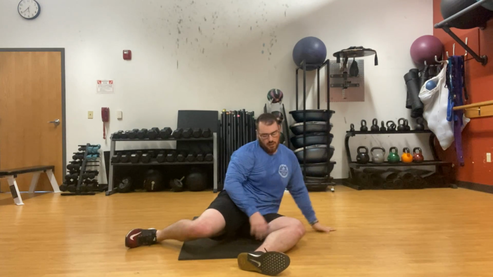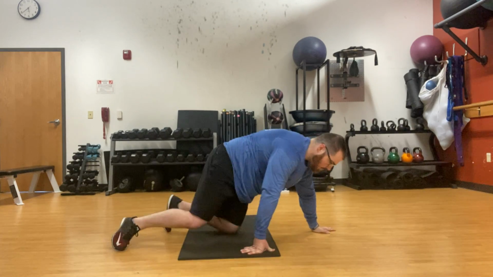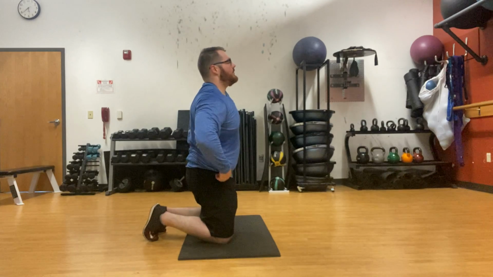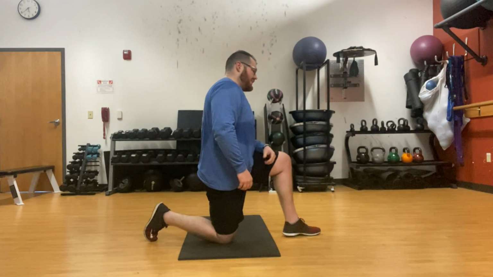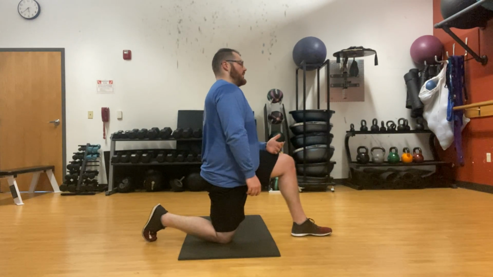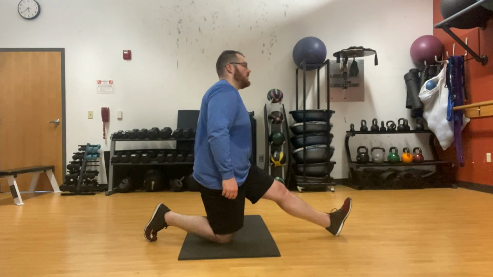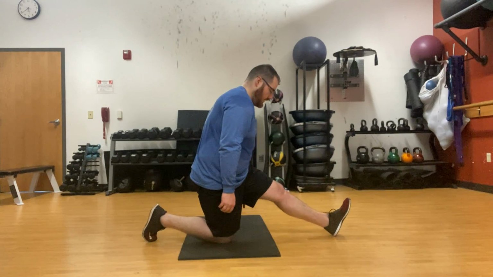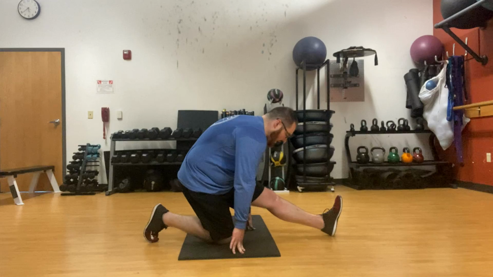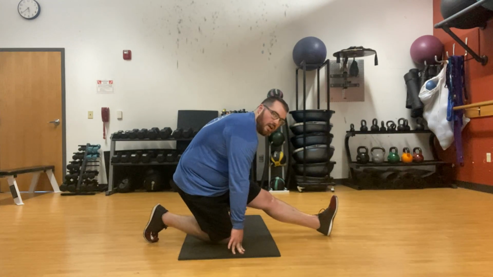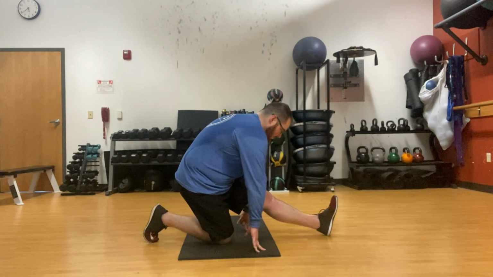Good. So the second one we're going to do is we want to come up into a hip flexor stretch. But before we start doing the hip flexor, we're going to take our left leg, put it forward, and then we're just going to try and sit back, try and stretch out our left hamstring, okay?